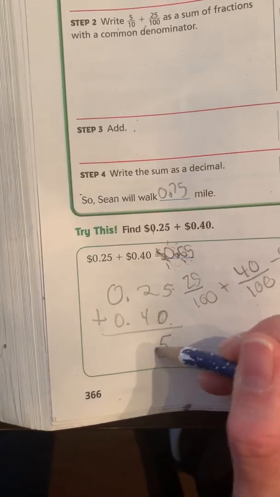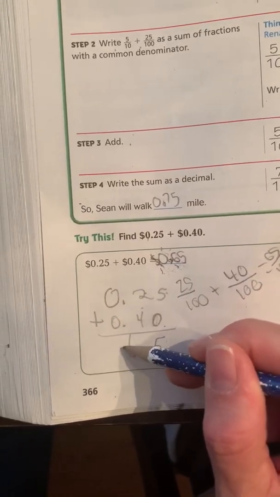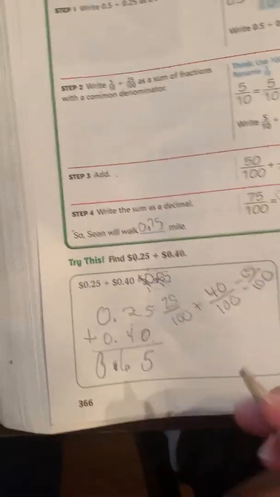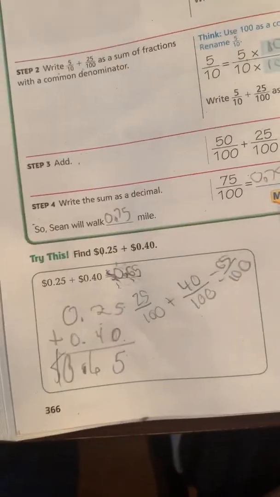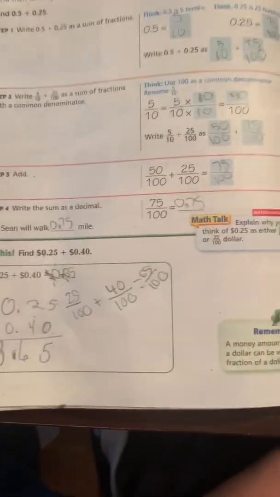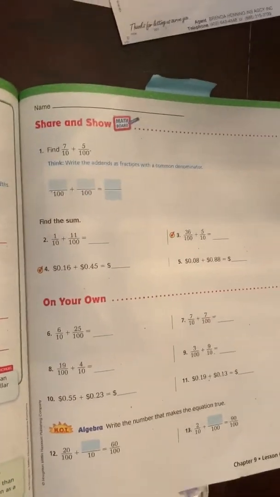5 plus 0 is 5. 2 plus 4 is 6. Decimal stays. 0 plus 0 is 0. And obviously that's a money amount, so we put that dollar sign in there. So you get 65/100 or 65 cents. Okay, let's quickly go over here, and then we're going to have you work on your own.